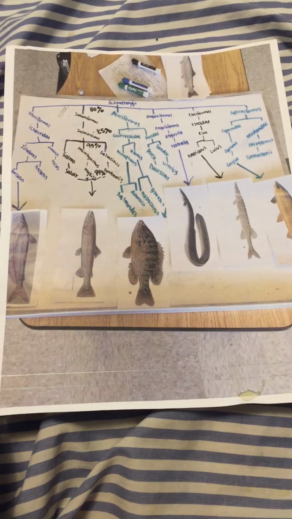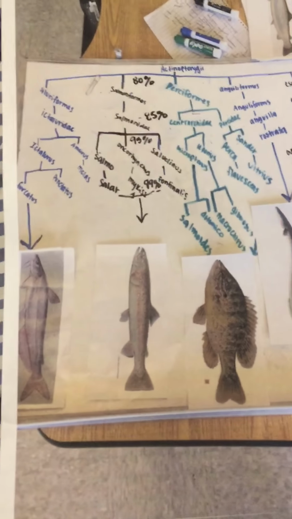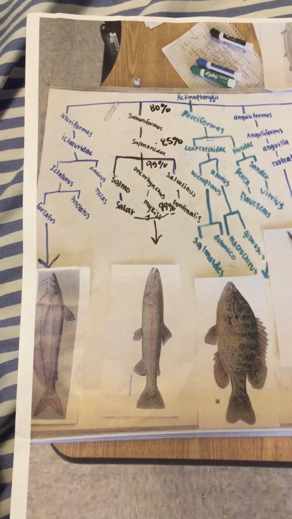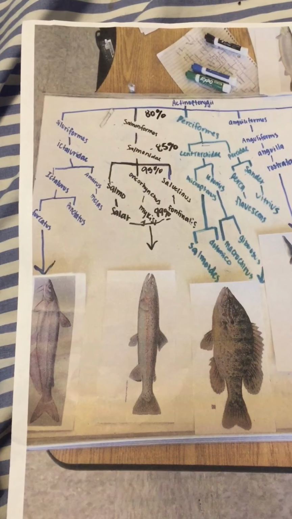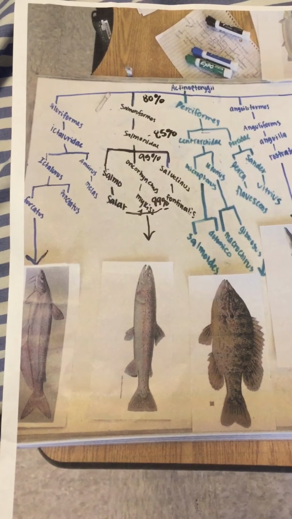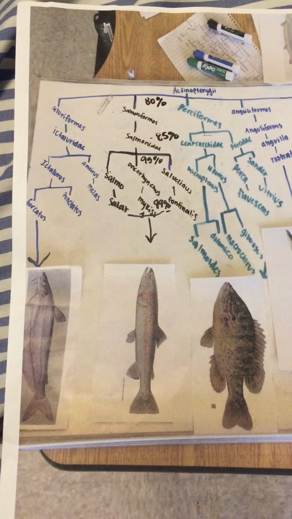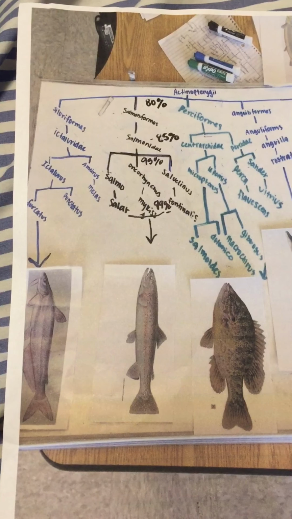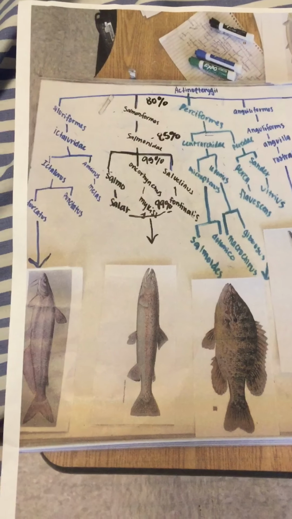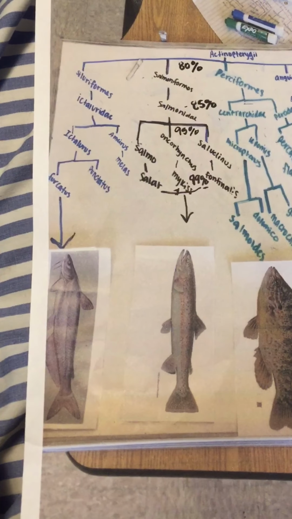Our first example is in the order Siluriformes, and the derived characteristic that separates them from the rest is the fact that they have barbels. Then we'll get to the family Ictaluridae, which separates into 2 genera, Ameiurus and genus Ictalurus. Then Ictalurus goes into species furcatus, which is known as a blue catfish.